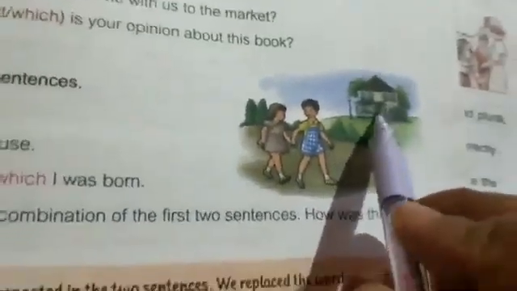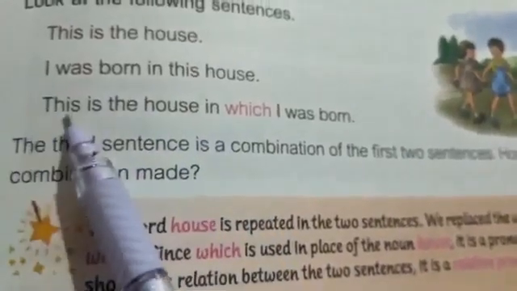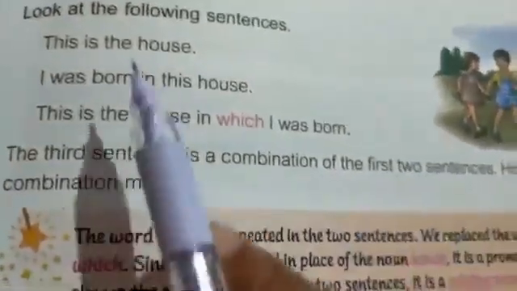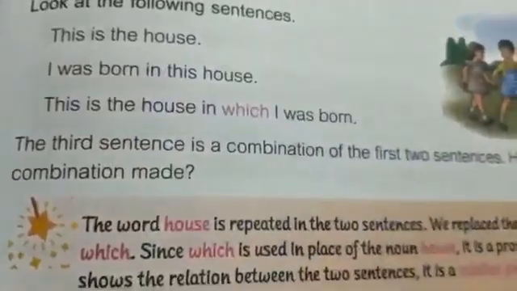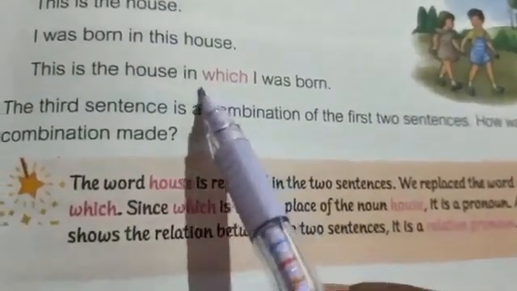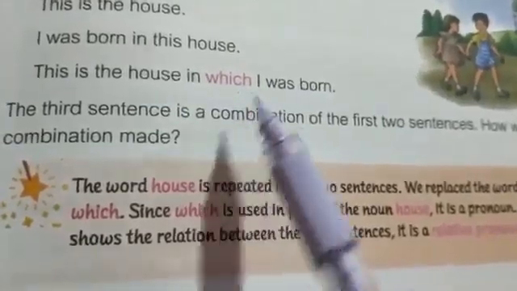So this house is being referred to. So the third sentence here, this is also there and which is also there. So there is a combination of the first two sentences. Okay. This is the house and I was born in this house. So this combination is made by the word which.